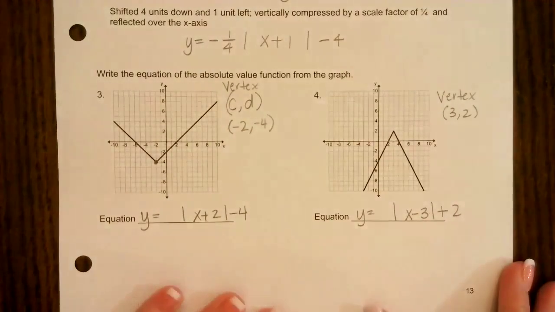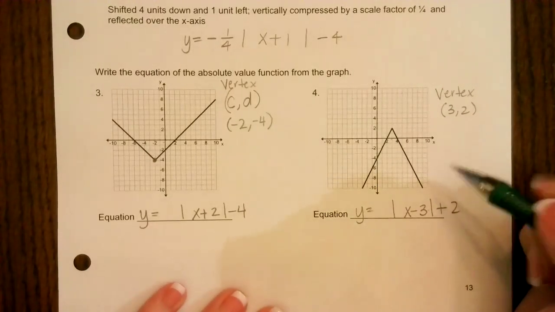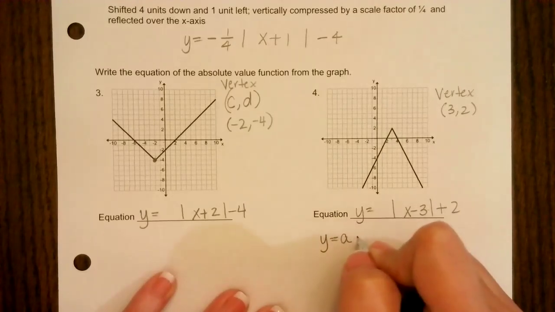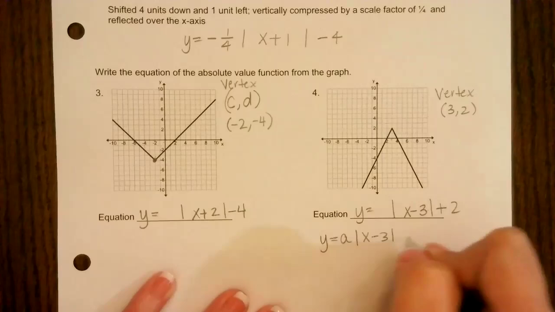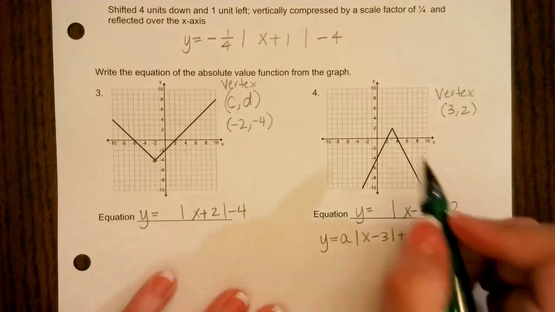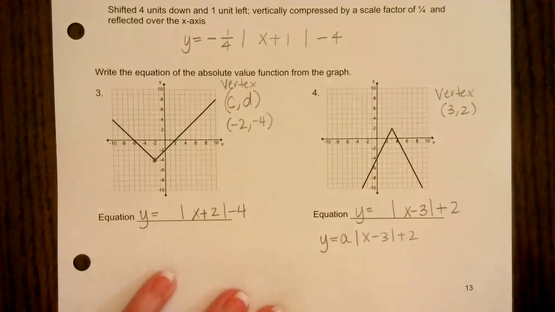So if you can't really see the vertical stretches or compressions on graphs, you can always figure it out algebraically. And so we have written so far on this equation using the vertex, this part. That one's always really easy to see because of the vertex. The a value one is the one that's harder.